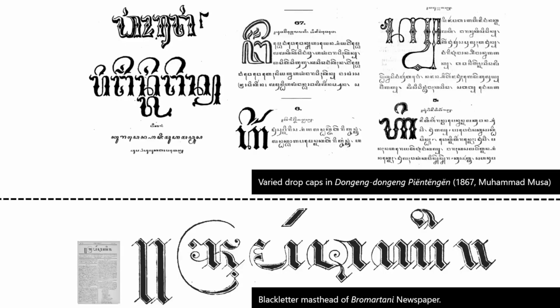Specific European design phenomena came to be used in Javanese typesetting as well. For example, drop caps in the above picture, the Dongeng-Dongeng Piantengan book, and also below is a masthead for the Bromartani newspaper, Java's first Javanese language newspaper. And notice how it uses the Latin blackletter as the main design element of its Javanese masthead.